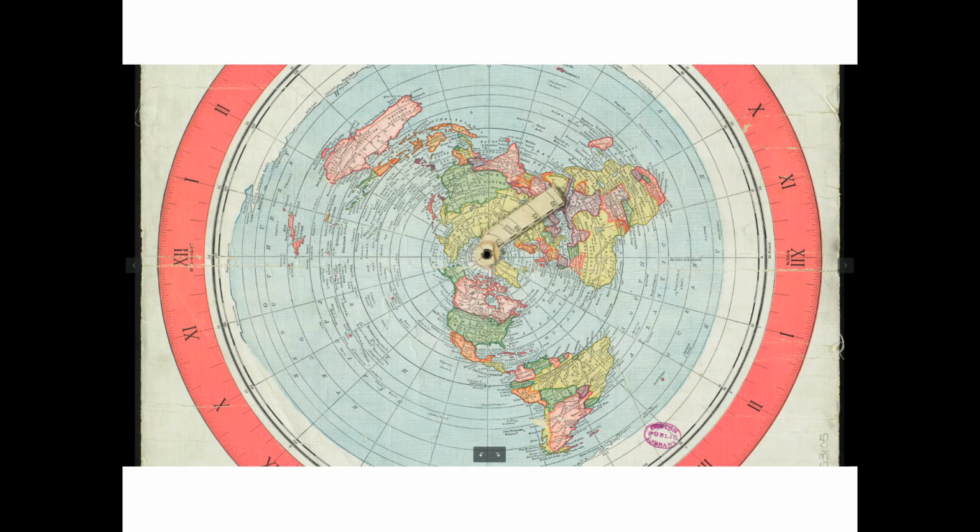So when looking at the Gleason map, you'll notice that the overall design is that it's in a clock-like format. And actually, it is a clock. But you'll notice that it had a little tool in the center that spun around the map that gave you the lines of latitude.